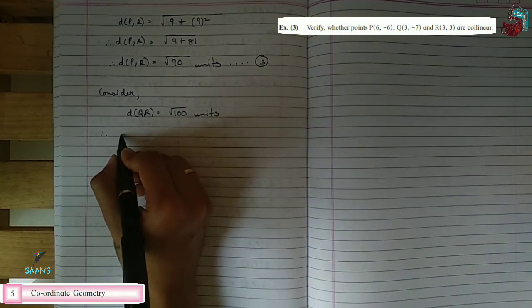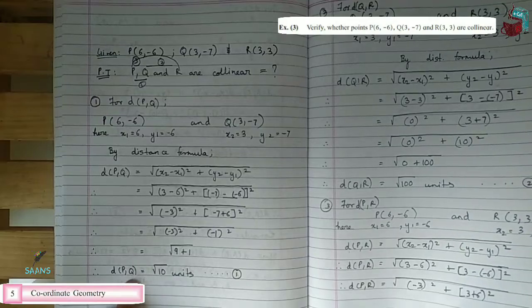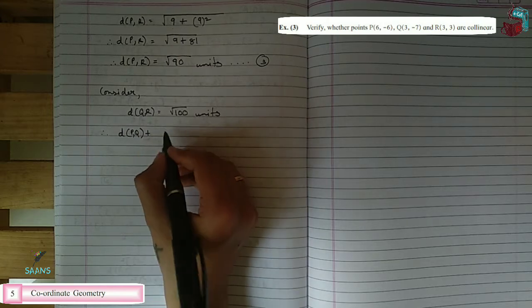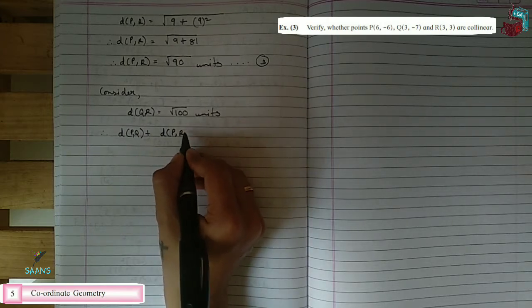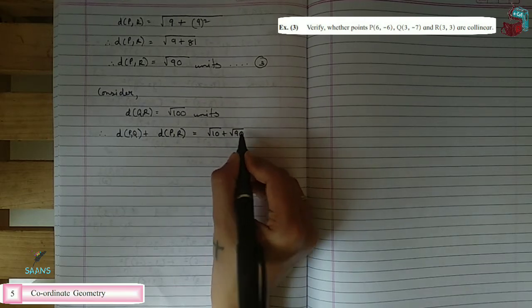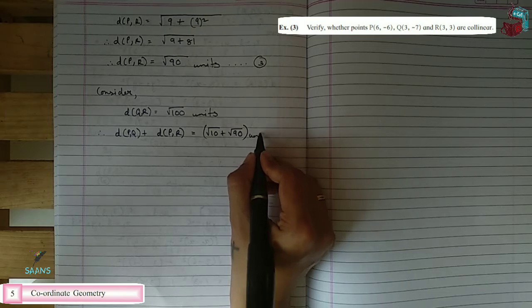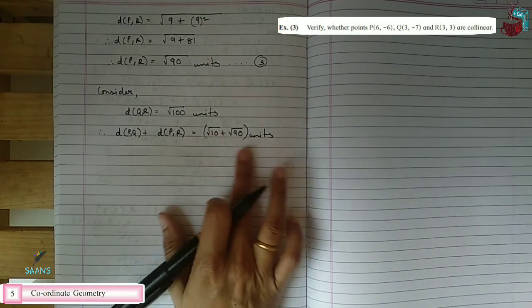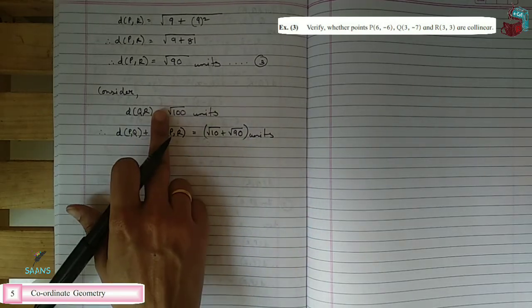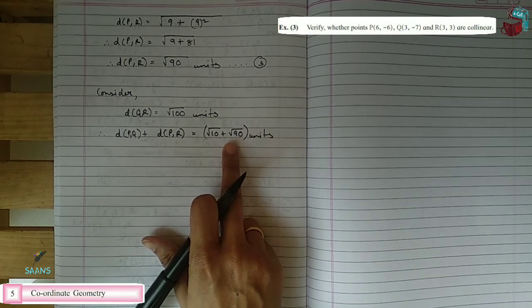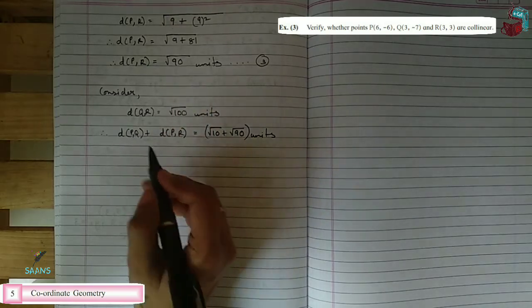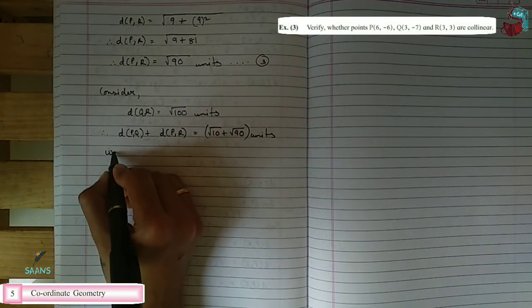Therefore, distance PQ plus distance PR is equal to under root 10 plus under root 90 units. Now, since you're not able to add this directly, we will have to square it, add it, and various other means. You'll have to square this, so it will become 100. Then you have to square and open this and all. When you square and open this, it will be a larger value as compared to this.